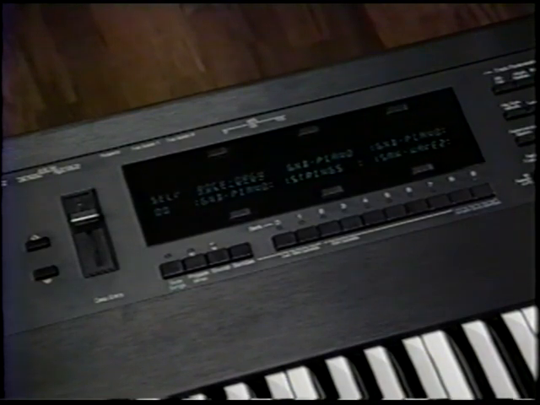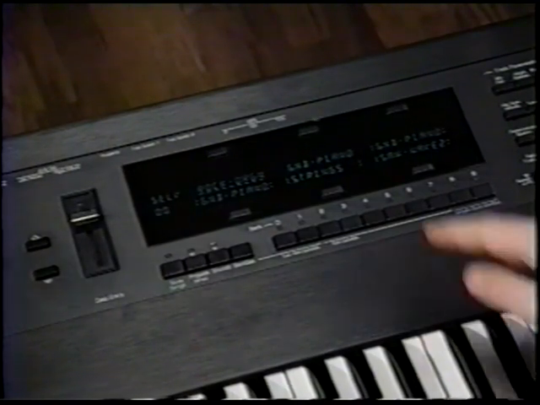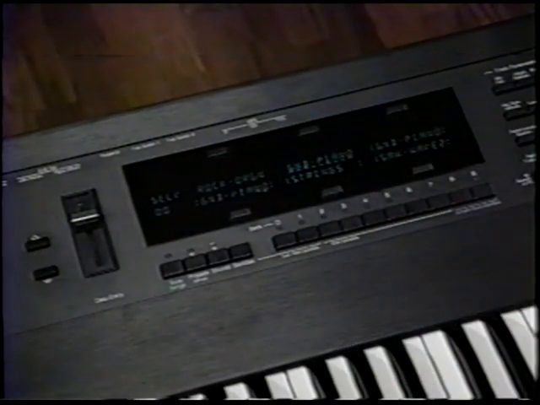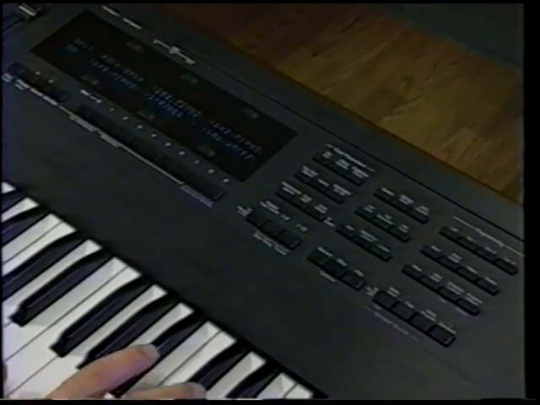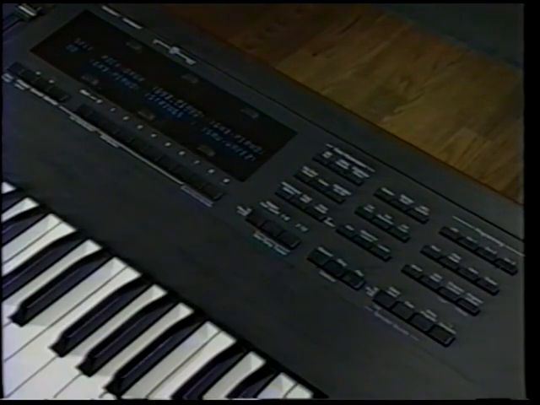Selecting, muting, unmuting, and soloing voices. Voices are selected for editing in the same way that sounds are selected for performing. Press the soft button directly above Grand Piano to select it. Voices can be muted or unmuted easily. Press the soft button directly above Grand Piano a second time. The voice will be muted. Press the soft button again, the voice will be unmuted.